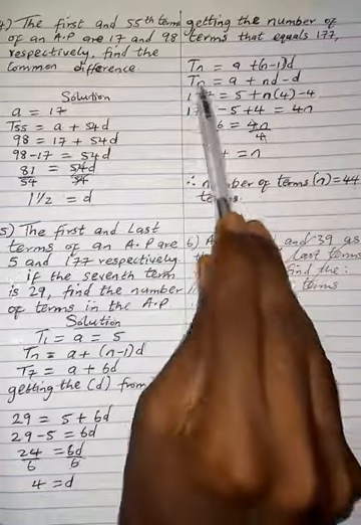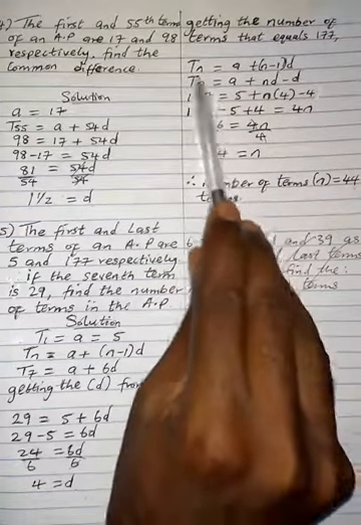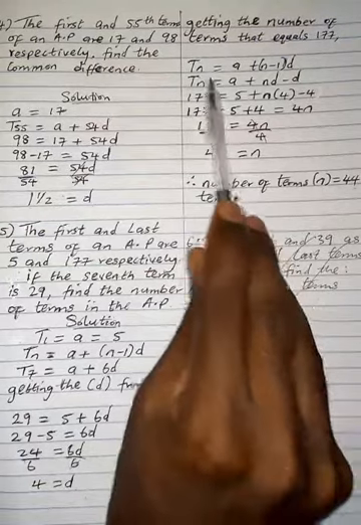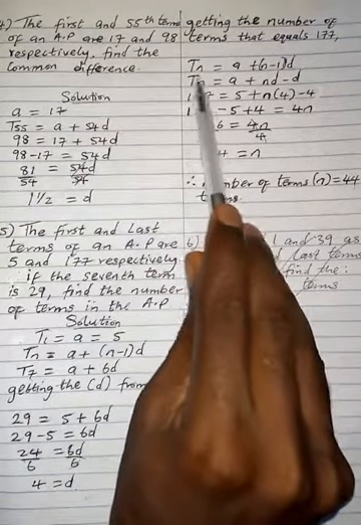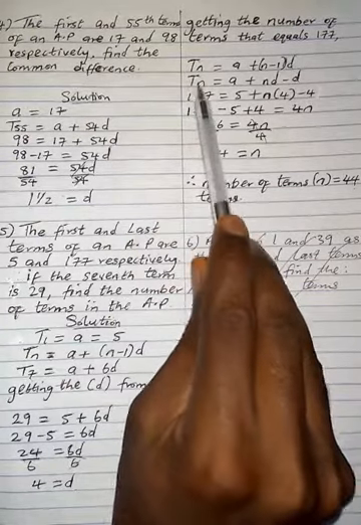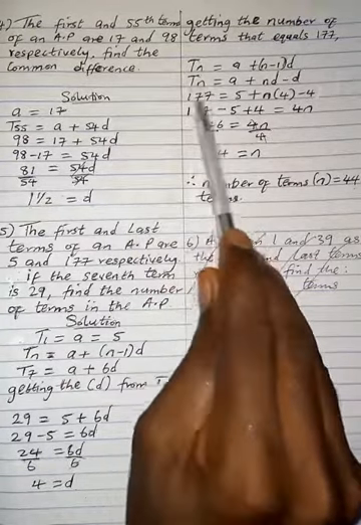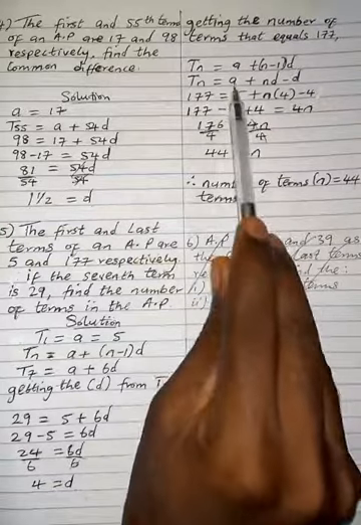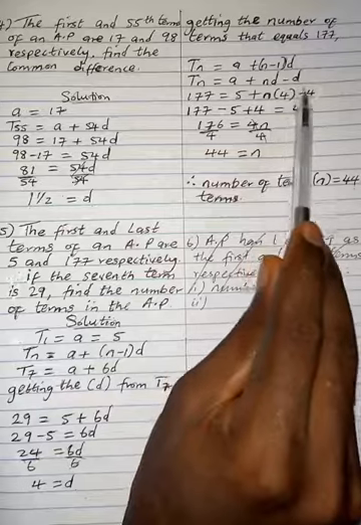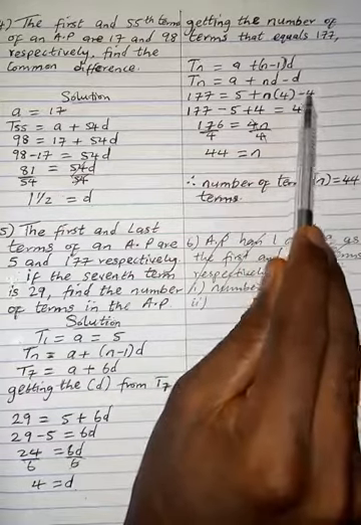Now we have this last term here equals 177. That's the term, the whole term itself, not just the position. If it were n that I have, I would have said T177, but the whole term itself is 177. So 177 equals a, which is 5, plus n, d is equal to 4, d again is equal to 4.